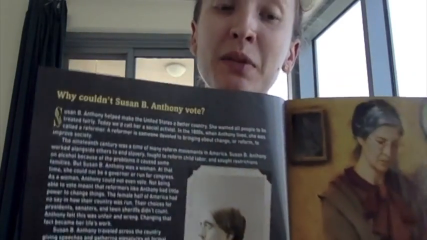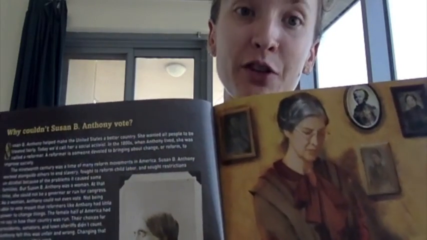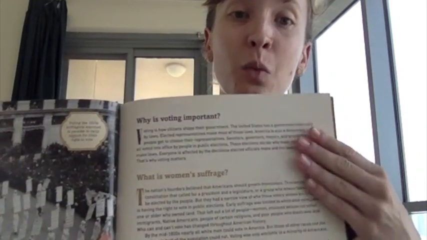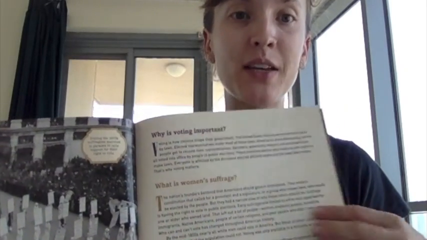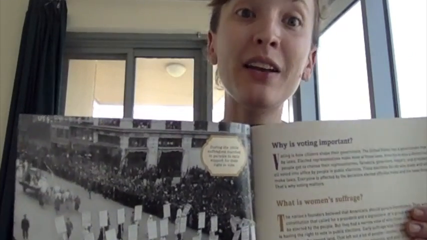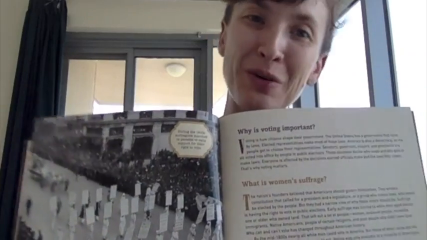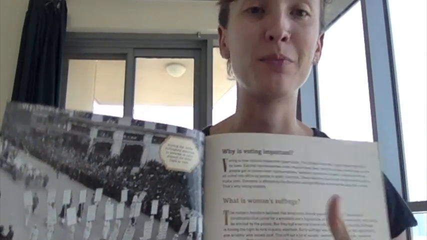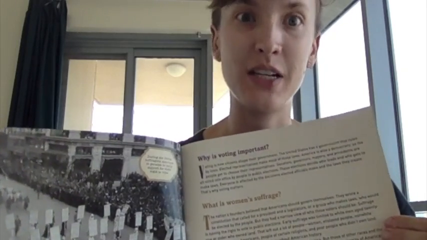In this book, it's specifically talking about the women's rights movement and the suffrage movement in the 1800s through the life of Susan B. Anthony. So it builds important background knowledge. It tells why voting is important, what women's suffrage is, helps kids understand why this was something that women were fighting for in the first place. A lot of kids, especially young kids, don't understand the importance of voting. And so it helps to build that background knowledge before getting started in the details about her life.